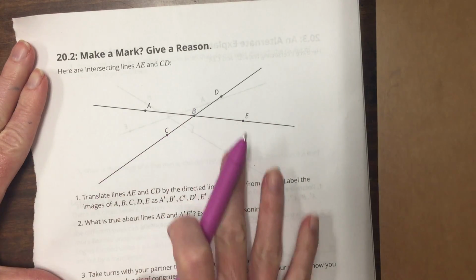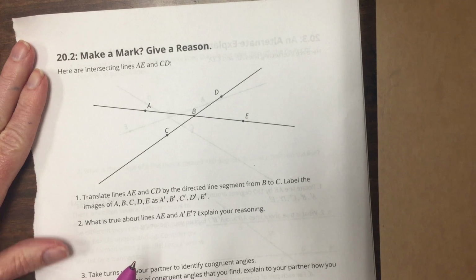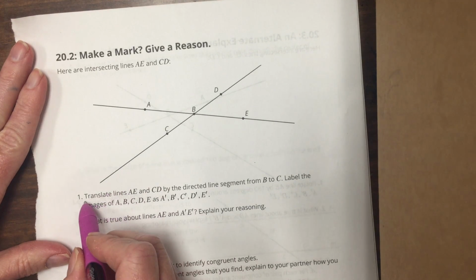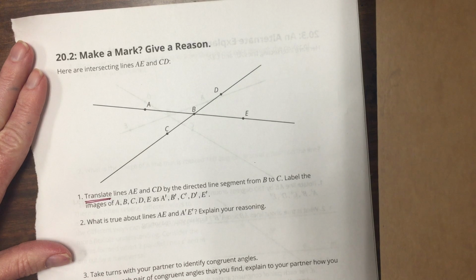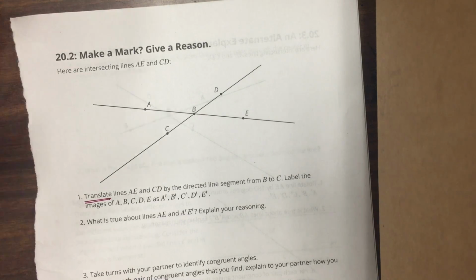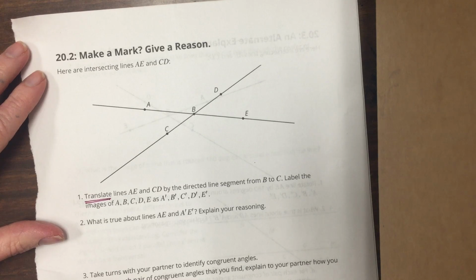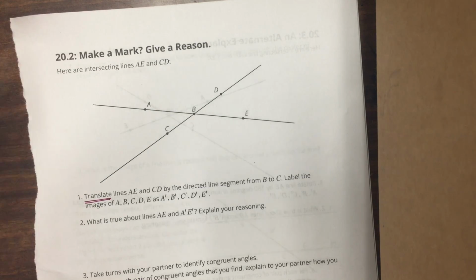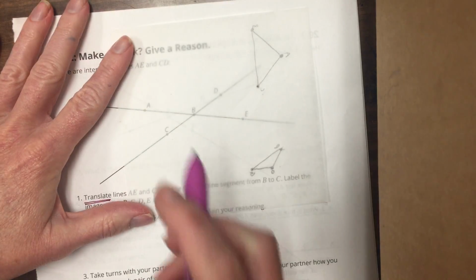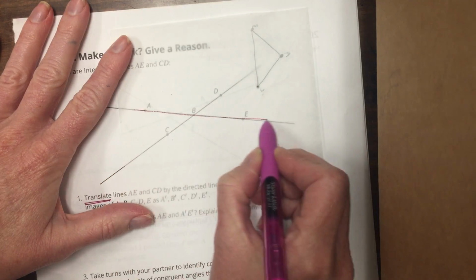So on this particular figure, we have two intersecting lines. So we are going to use a translation to prove some of our angles are congruent to each other. If you remember correctly, we can use our rotations, translations, and reflections to prove two triangles, two quadrilaterals, or two angles in this case are congruent to each other. So take your patty paper and trace out our two intersecting lines here.